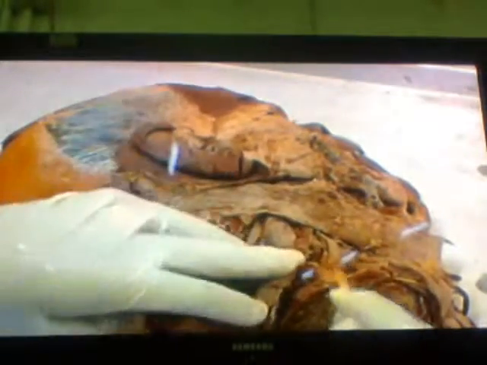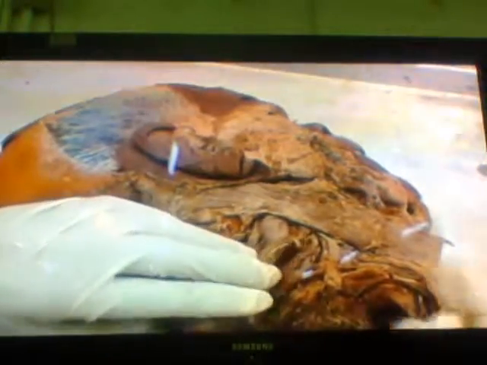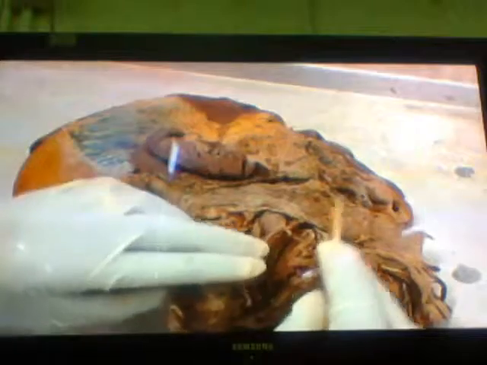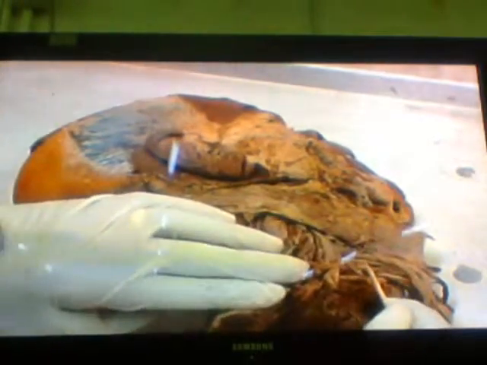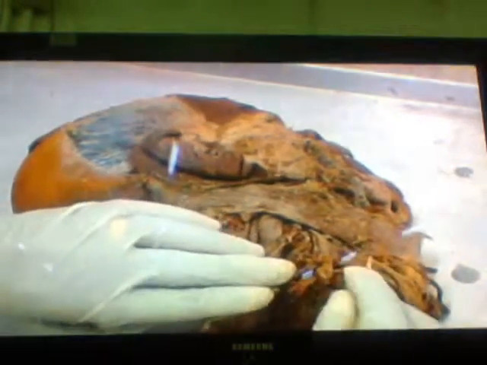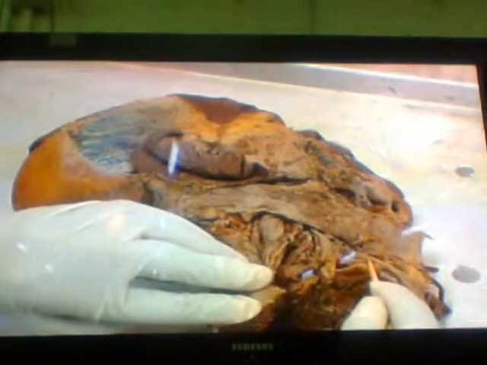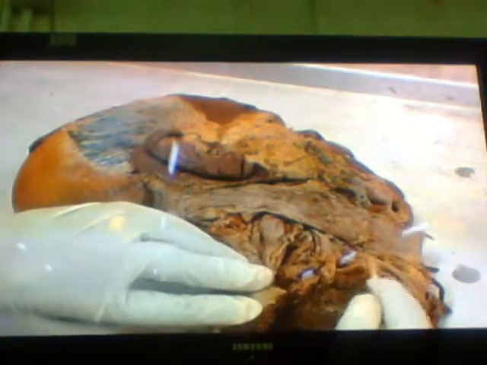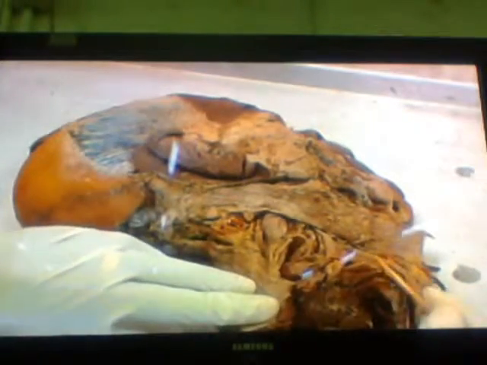And then as we go inferiorly, we are going to find the scalene muscles. So we're going to find scalenus medius and scalenus anterior and scalenus posterior. And most inferiorly, we will find a little bit of serratus anterior, the first digitation of serratus anterior. So those are the muscles of the posterior triangle.